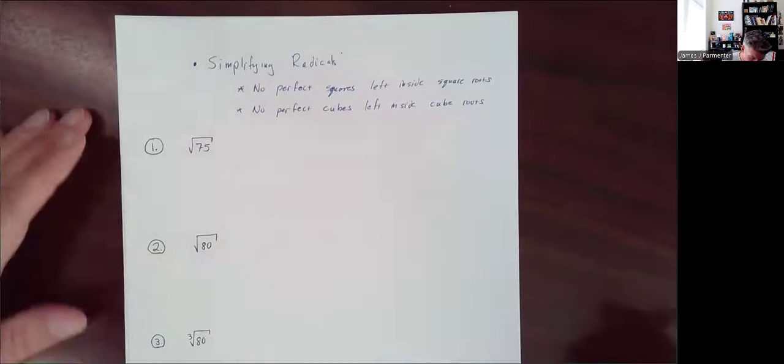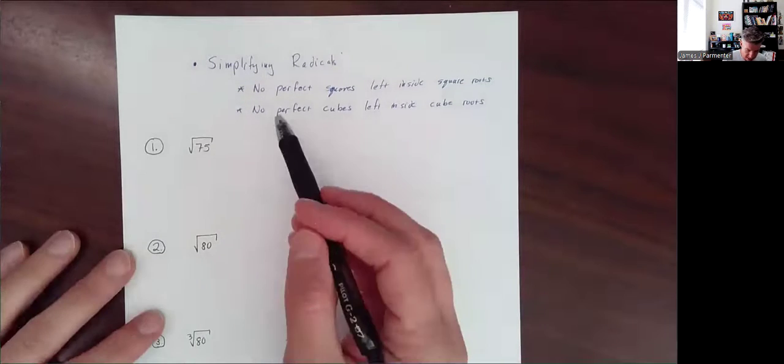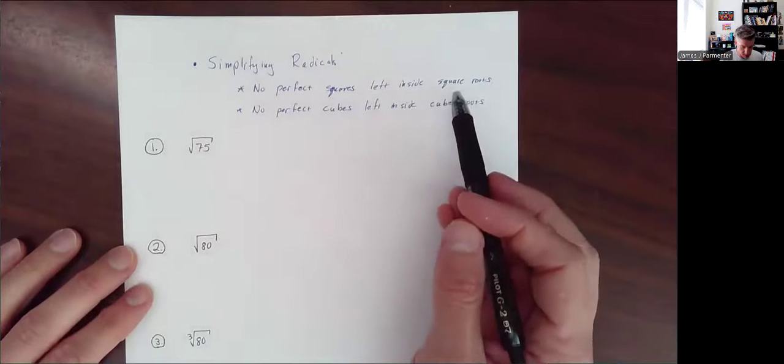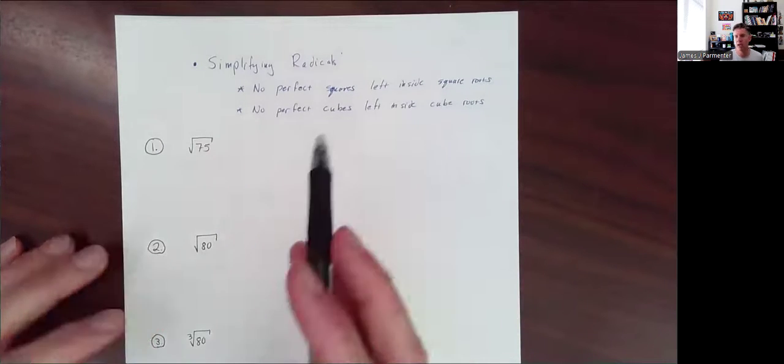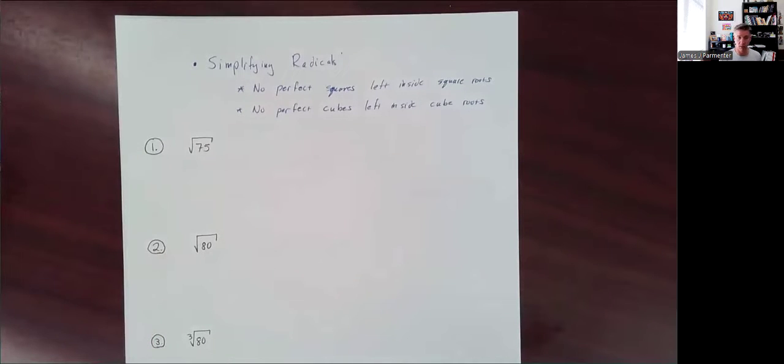For this first section, we don't want any perfect squares left inside square roots or any perfect cubes left inside cube roots, and that extends to any index. So we don't want any perfect fourth powers left inside fourth roots, and so on. What that typically means is we have to be able to factor the number inside the root, which we call the argument. So 75 is the argument of the square root function here.